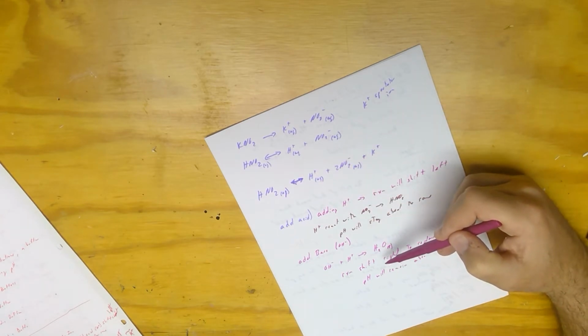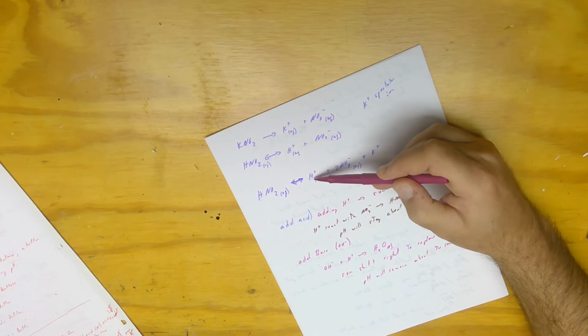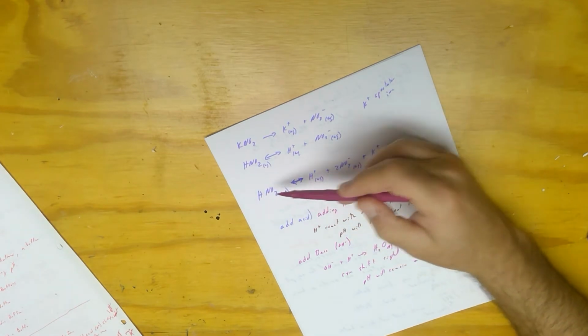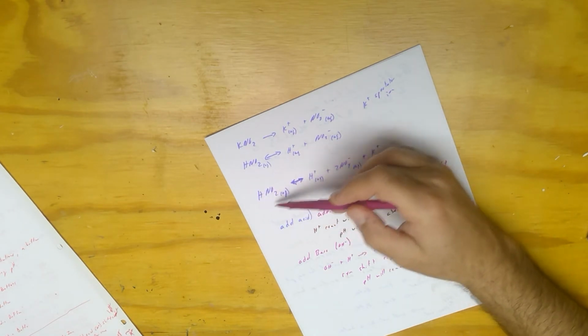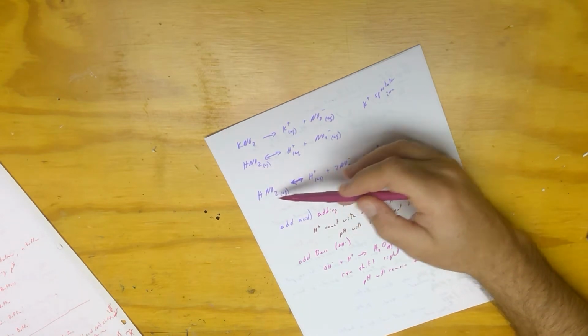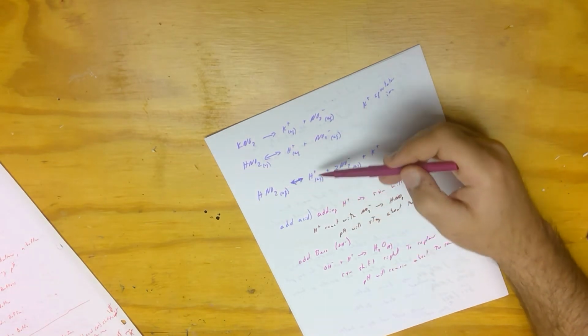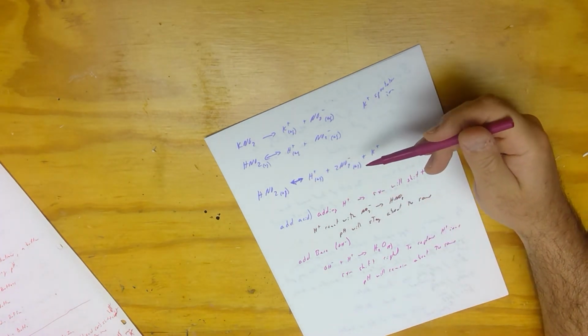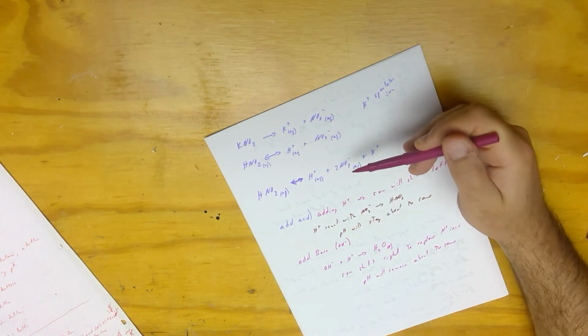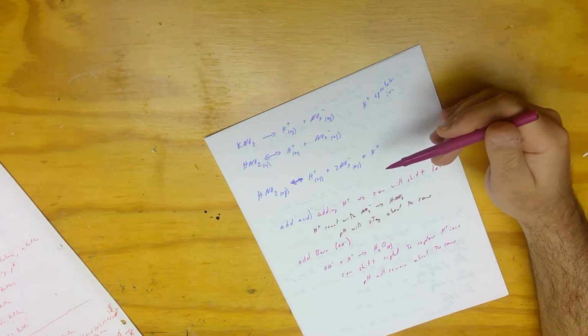Same thing with the base. When we add a base, it reacts with the H plus, and this shifts over to the right to replace it. But eventually, we start to run out of it, and it can't shift right anymore. So our buffer capacity, and we'll talk more about that in a minute, depends on how much of the different solutions we have. So this is how a buffer works.